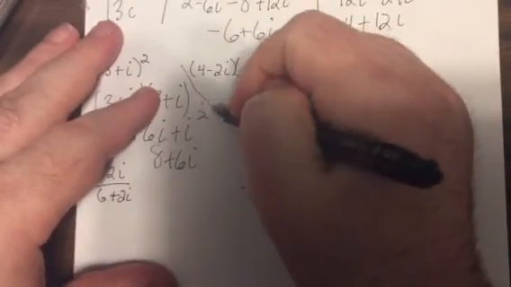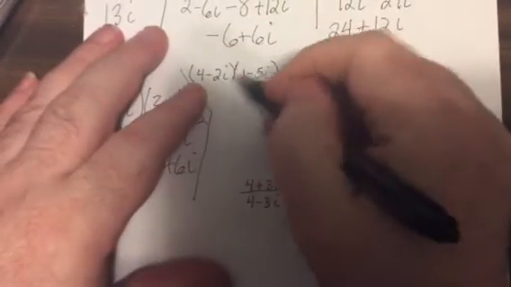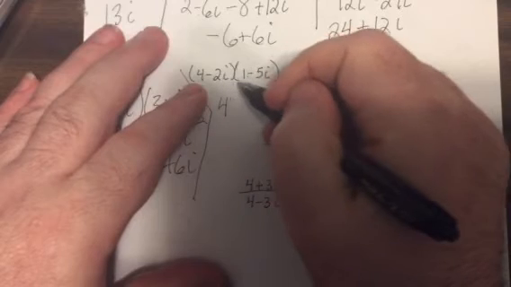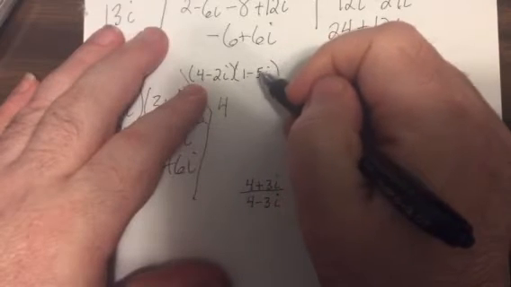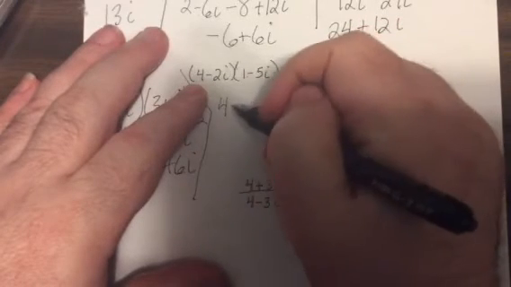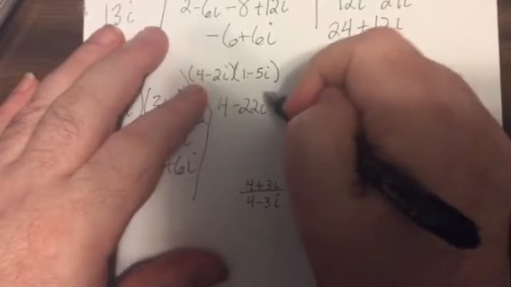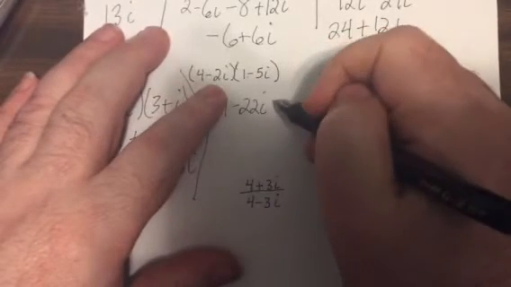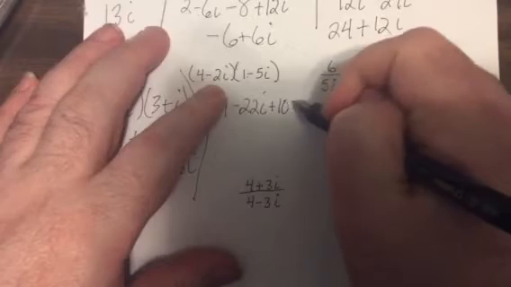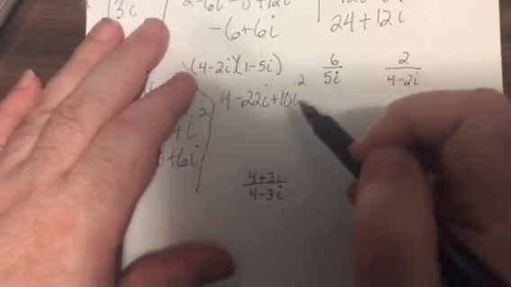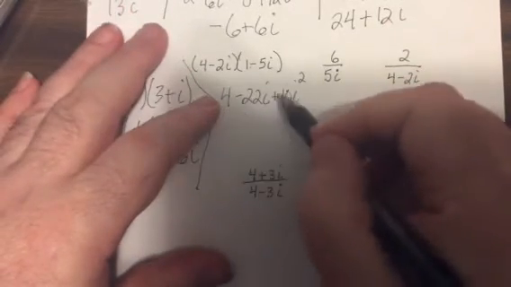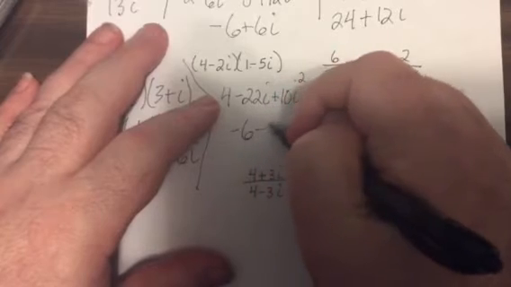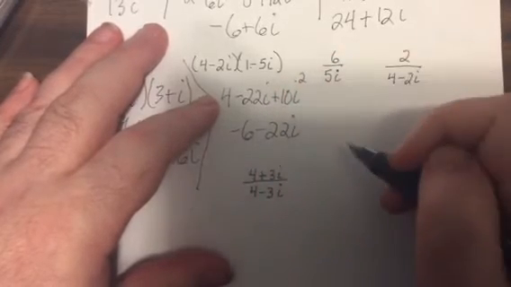This one, we need to FOIL it. So it's 4 times 1 is 4, minus 2i, minus 20i is minus 22i. And minus 2i times minus 5i would be plus 10i squared. That's a minus 1, so 4 minus 10 is negative 6 minus 22i.